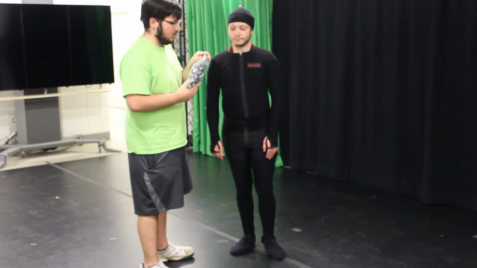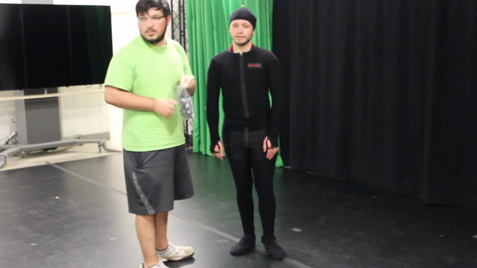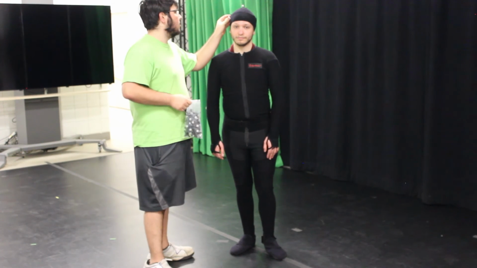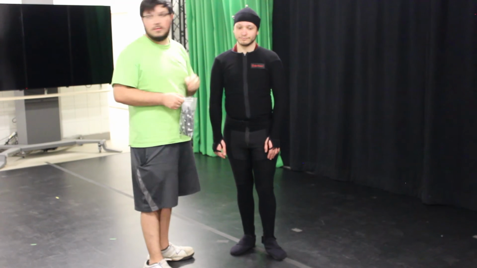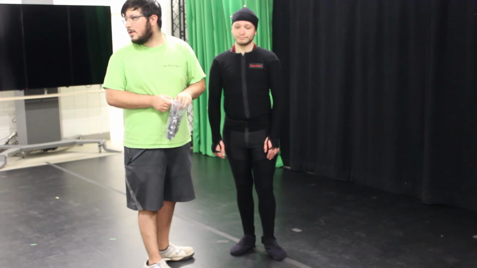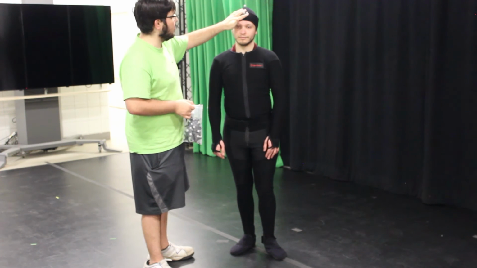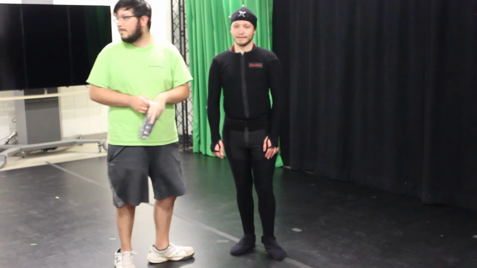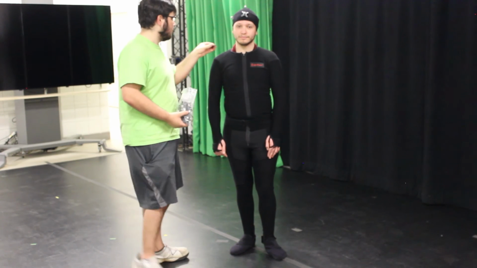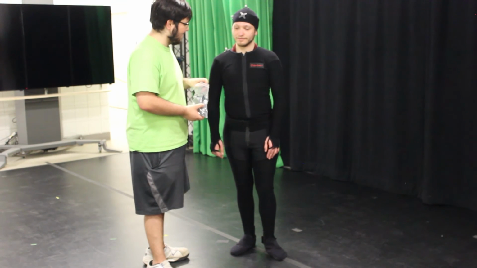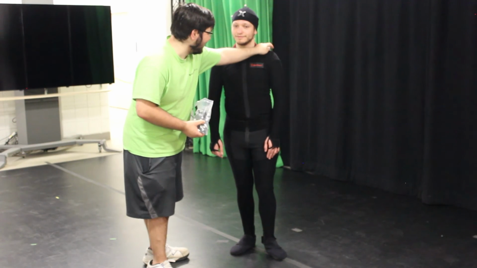Alright, so after we have everything all set, we're going to start putting our nodes on our volunteer in the motion capture suit. So the nodes in general, if you recall earlier, we said we were doing the 41 hinged toe.